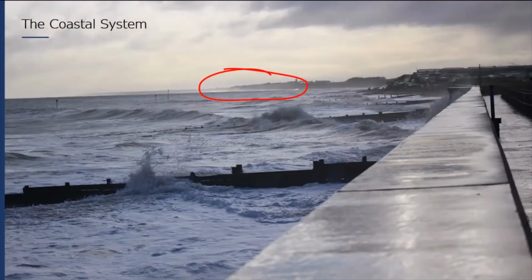I can also see a headland in the distance, which tells me that the geology varies along this stretch of coastline. It suggests that the headland is made of a harder, less erodible sediment than what is in the foreground where I am standing taking the photograph. The interaction between fluid and sediment can therefore be affected by the type of geology, or how hard or how soft it is.